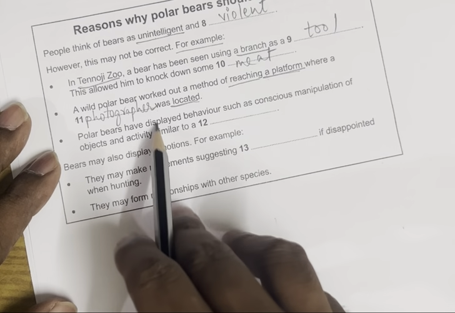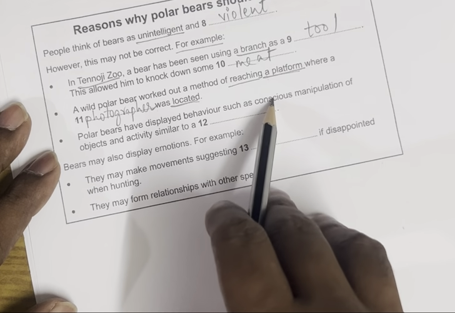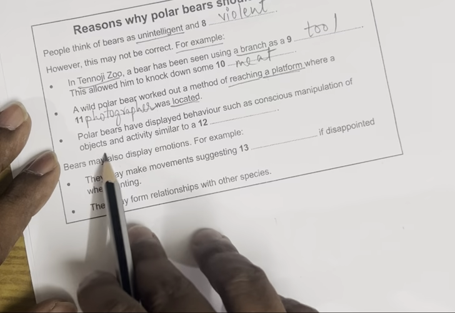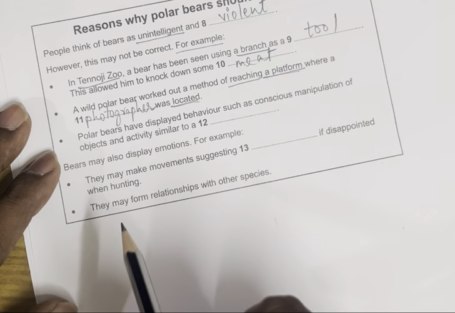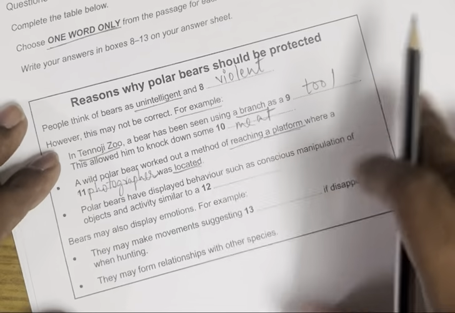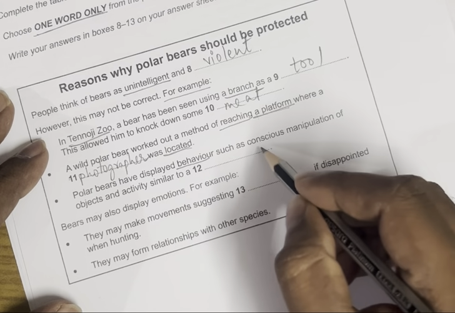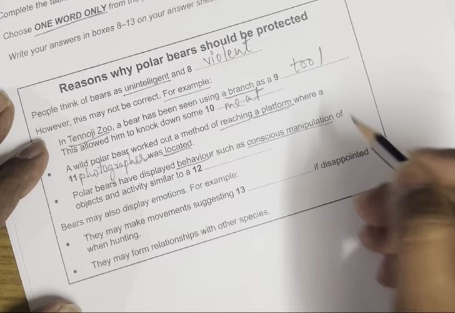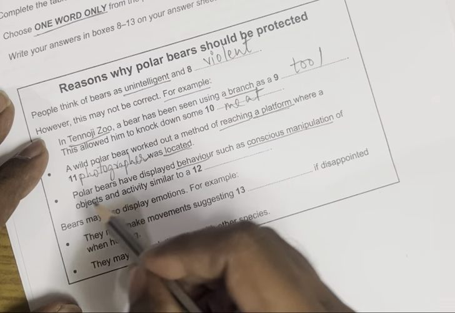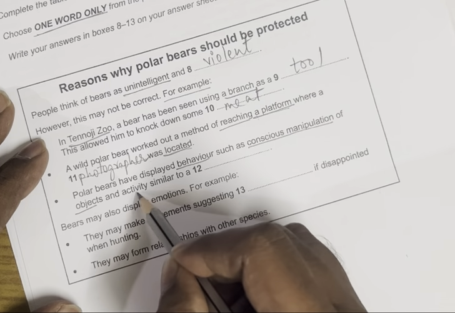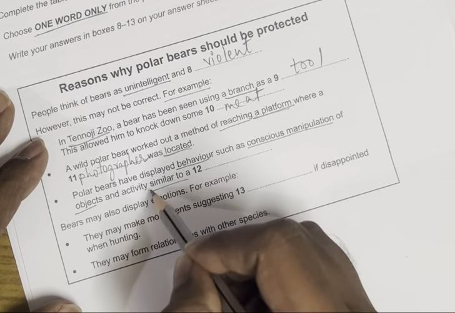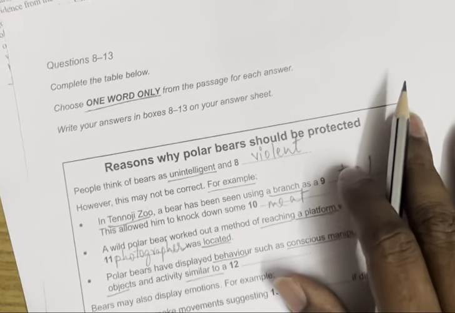Next one. Polar bears have displayed behavior such as conscious manipulation of objects and activity similar to a dash. What is the keyword here? Have displayed behavior such as conscious manipulation of objects and activity similar to a. There is some activity similar to something. Let's read what it is.